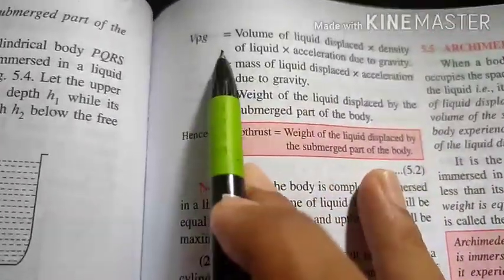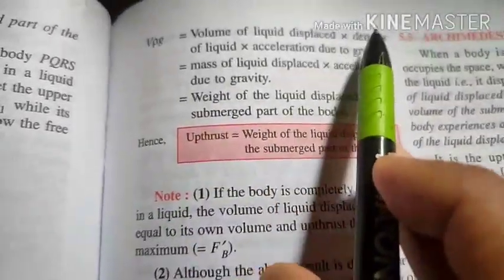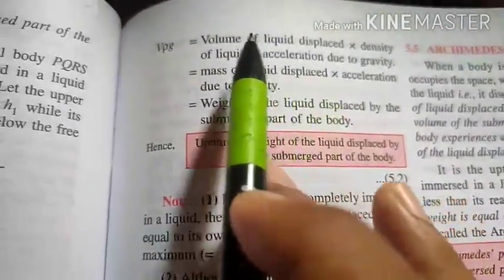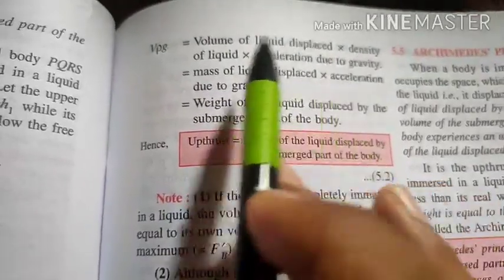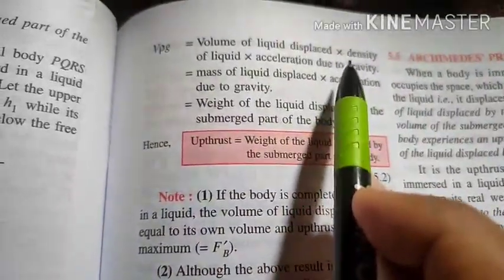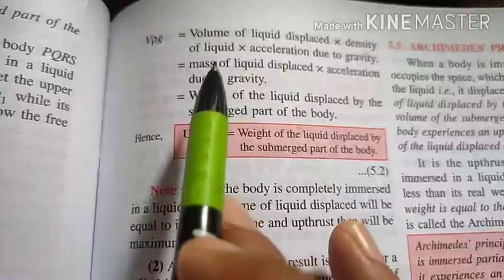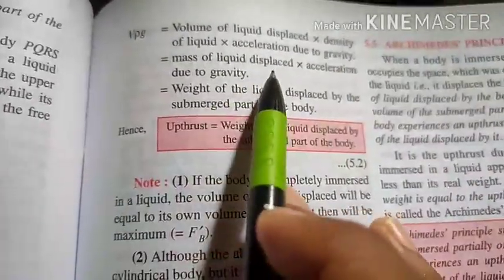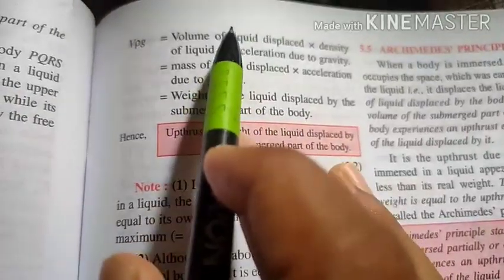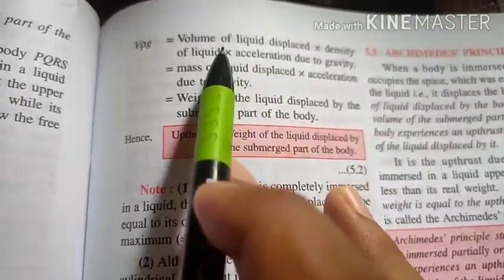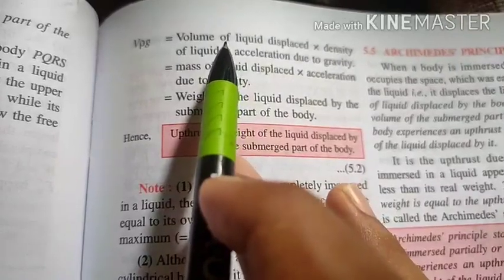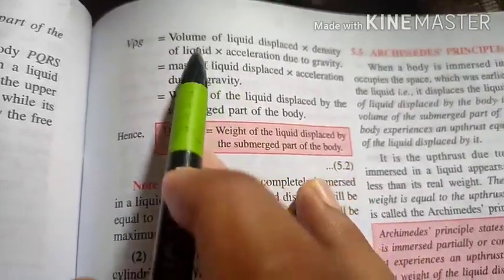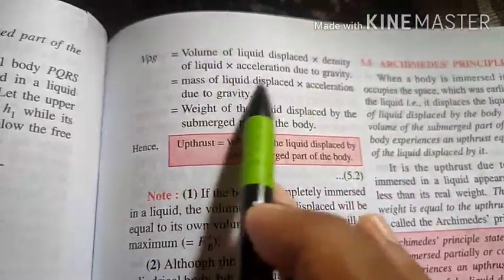upthrust equals volume of the liquid displaced into density. In place of volume of solid submerged, we can write volume of liquid displaced into density of the liquid into acceleration due to gravity, and that equals volume of the liquid displaced into density, which would give you the mass of the liquid displaced. We know density equals mass over volume, therefore mass equals density into volume. So volume into density would give you the mass of the liquid displaced.